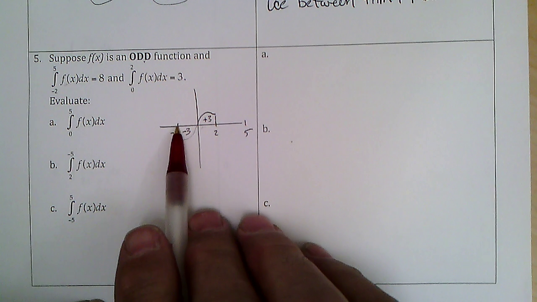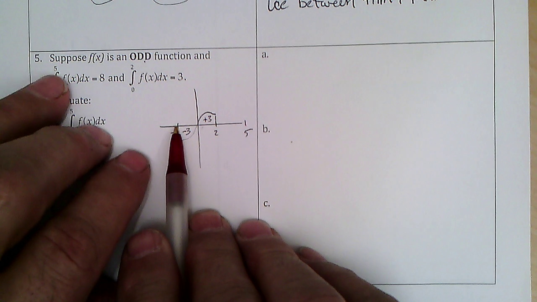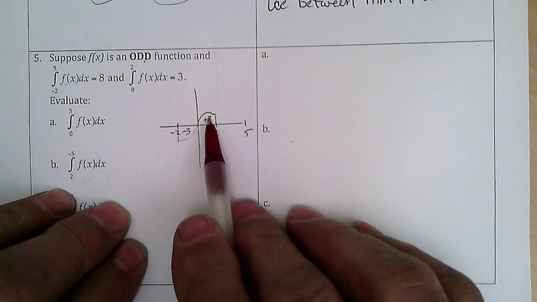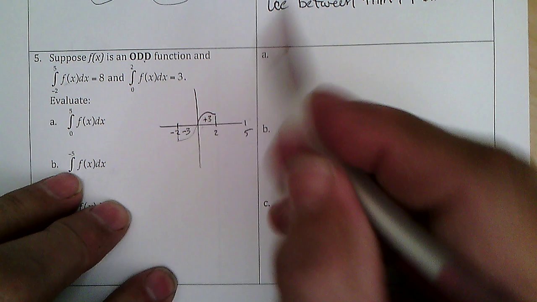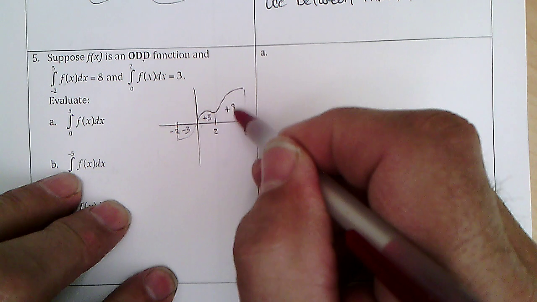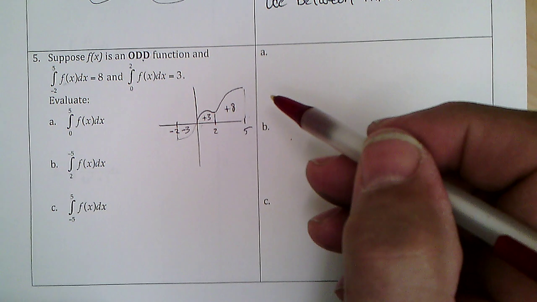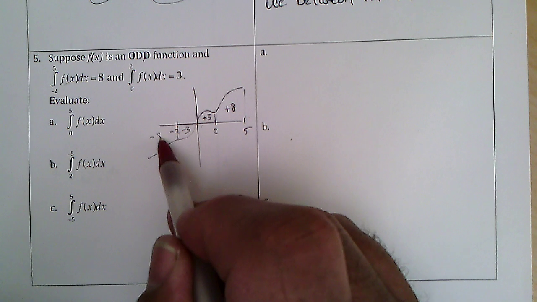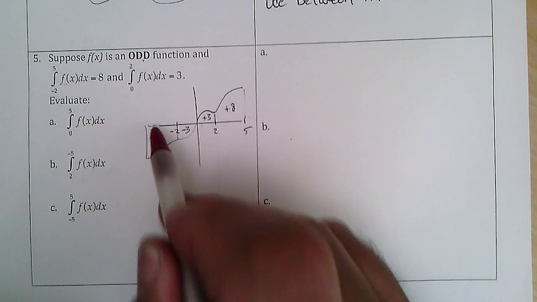So if I'm going from minus 2 to 5, and I get a total of 8, well, minus 3 plus 3 is 0. I'd have to get 8 more in here. So I have to have plus 8 there, which means back here would have to be minus 8 if it's an odd function because it matches.